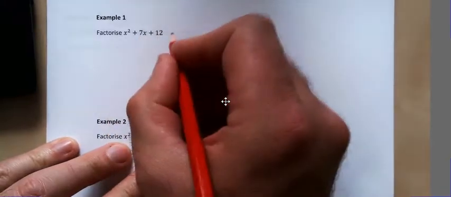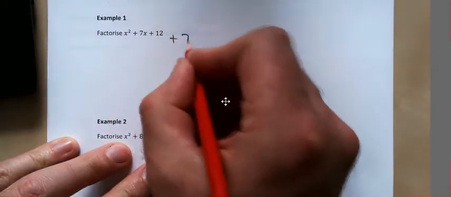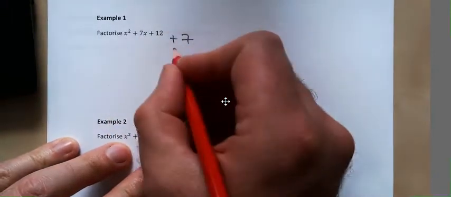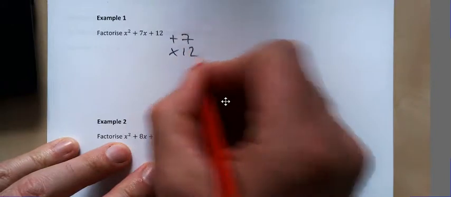This is year 10. We are on unit 8 and we are factorizing quadratic expressions. Different teachers in different classes do this different ways. So the way I'm going to explain it here, we're looking for two numbers that add together to give 7 and the same two numbers multiply together to give 12.